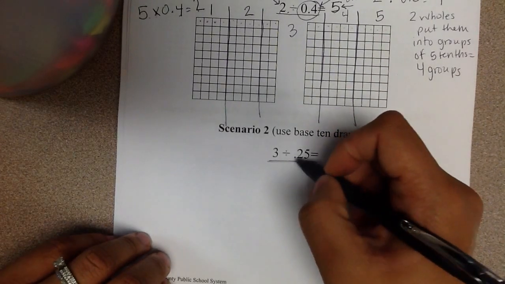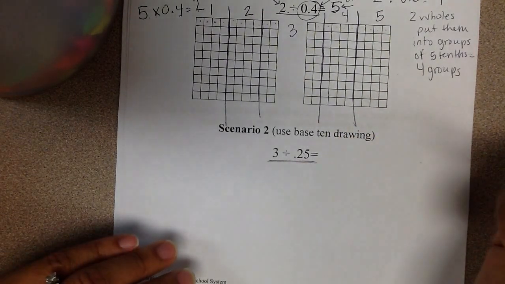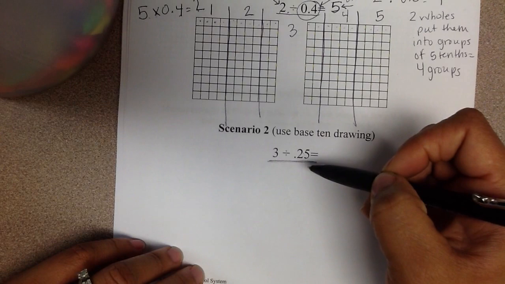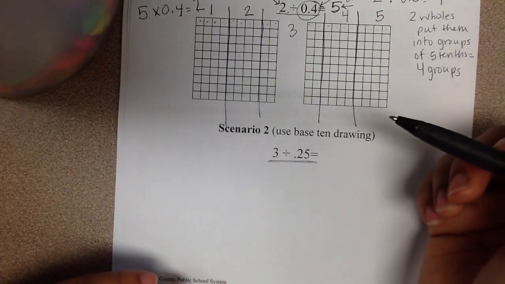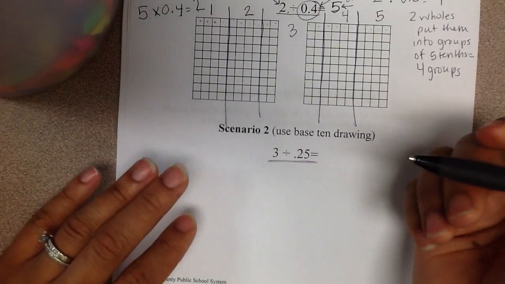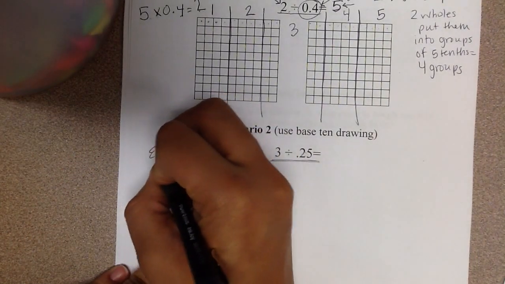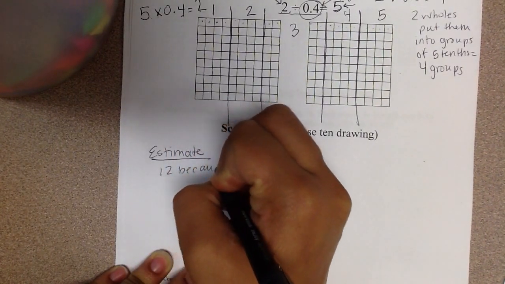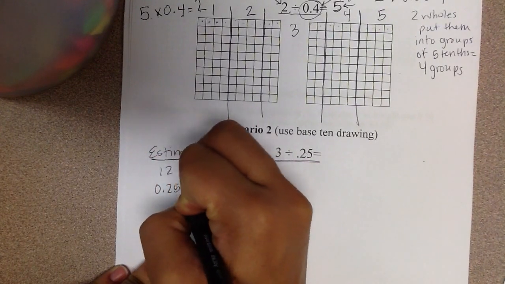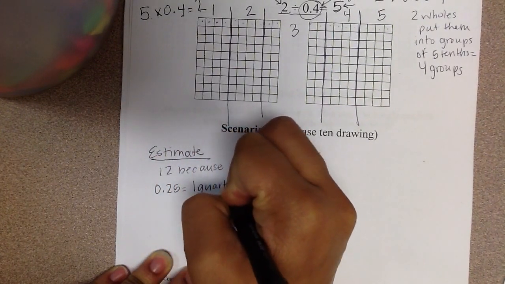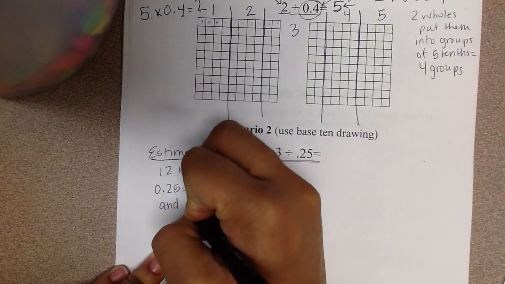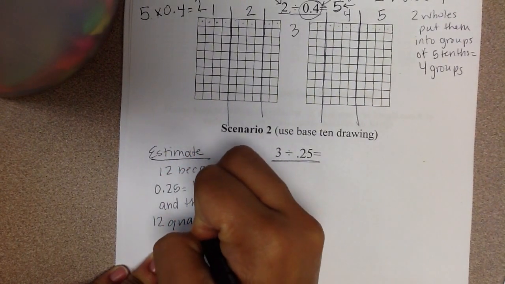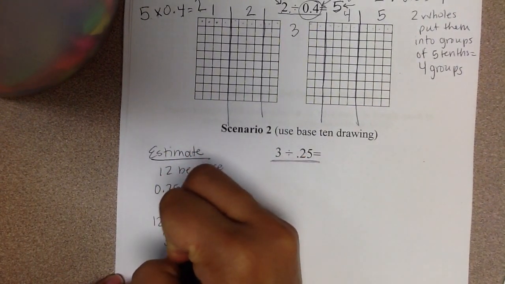So when I see 25.25, I think 25 cents. I think quarters. And if I have 3 whole dollars, that must mean that I end up having 4 quarters in each dollar. So if I have 3 whole dollars, then I have 12 quarters. So I'm going to estimate that my answer should be around 12, because 25 hundredths is the same thing as 1/4, and there are 12 quarters in $3.